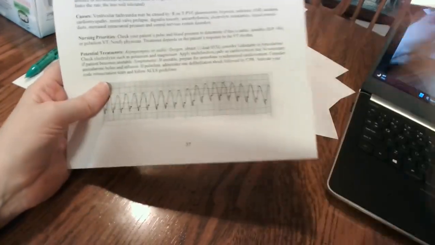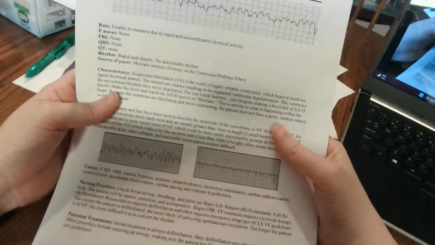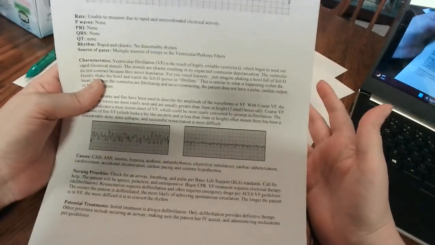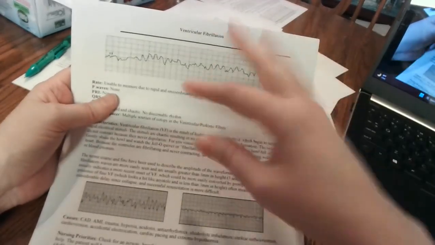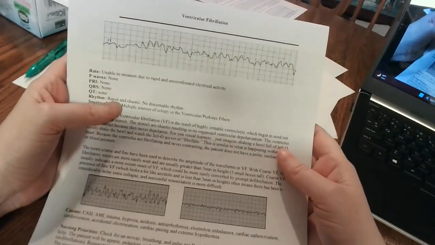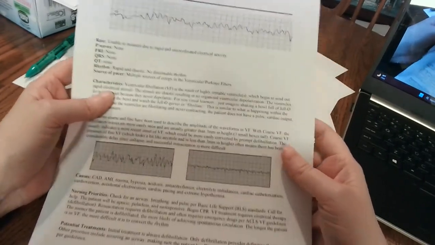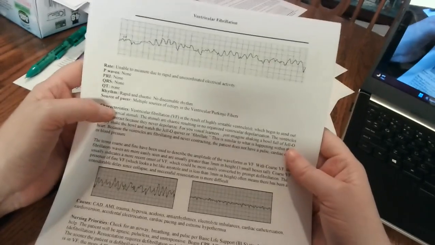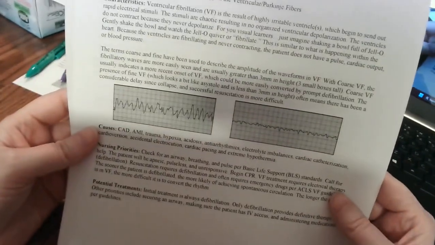And there's the old VFib. It can be coarse or fine. I've never seen anybody have a pulse with this, basically because they're not having any sort of regular beating to make a pulse happen. VFib is just completely disorganized, the ventricle's last-ditch effort to try to get something going. This is normally pulseless, and you're going to do CPR and shock, and then follow the protocol, like epi, amiodarone, all that. There's a couple more examples of it.